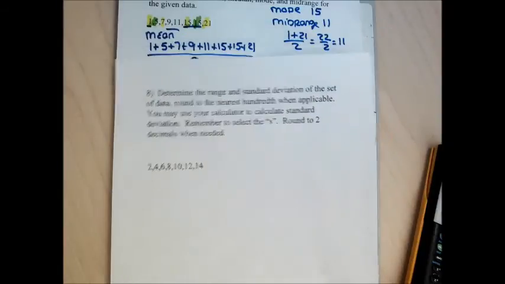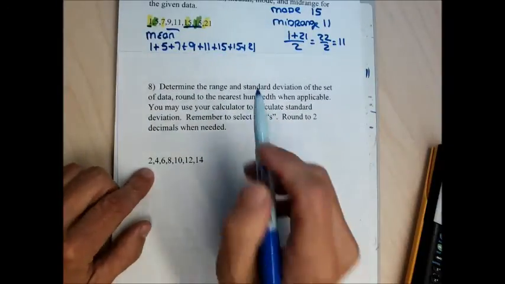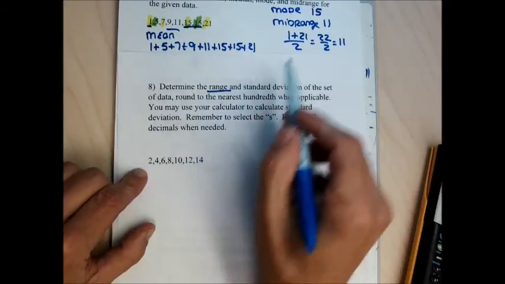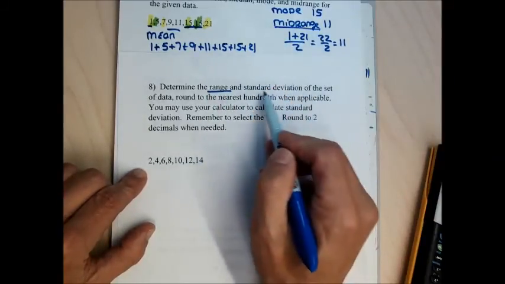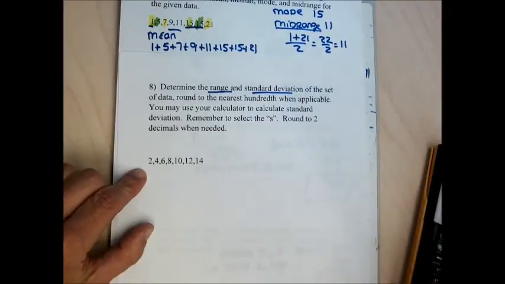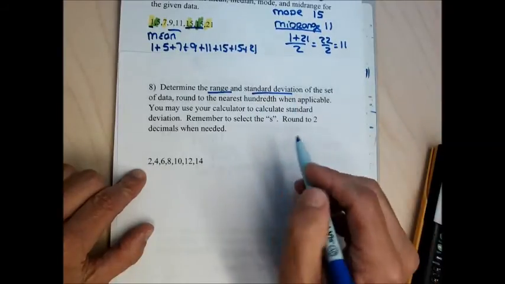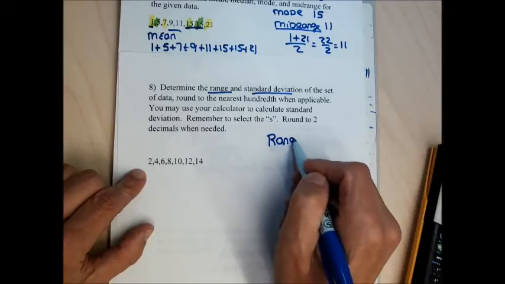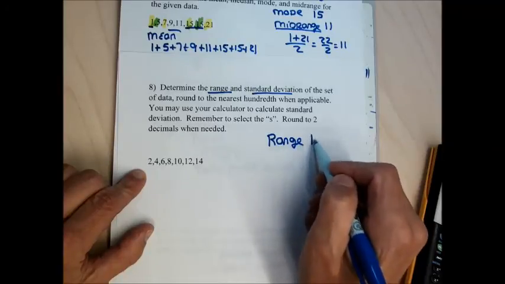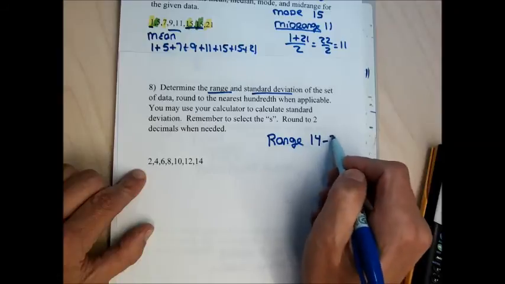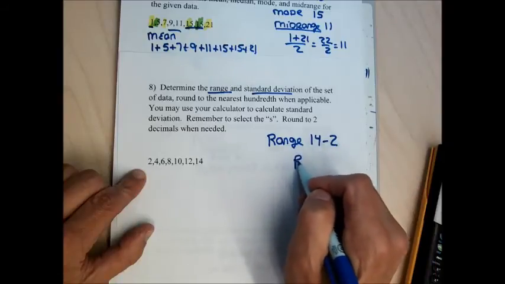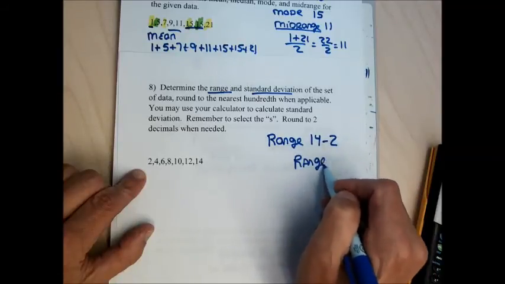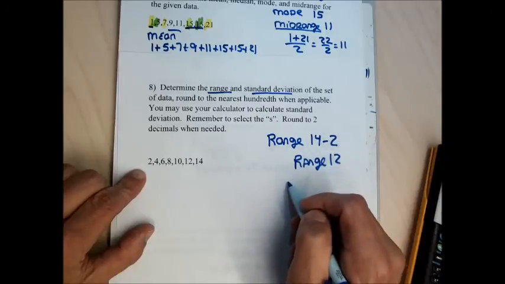Last problem on this part of the review gives me some data, and it wants me to find the range, which is different than the mid-range and the standard deviation. I'm going to do the range by hand. Range is different than mid-range. Range is just high minus low. And in this particular data, the high number is 14, the low number is 2. The range for this data is going to be 12.